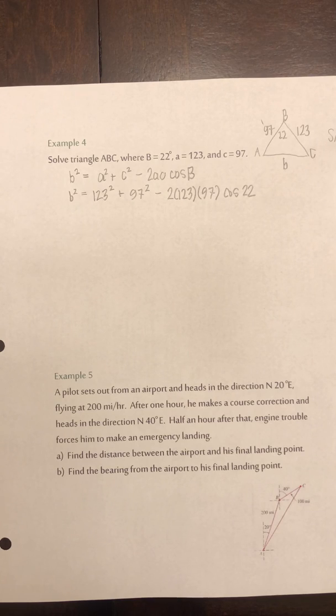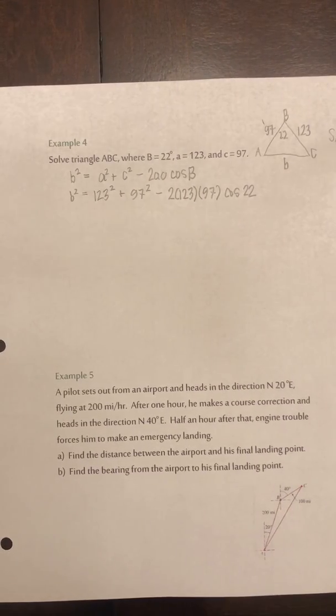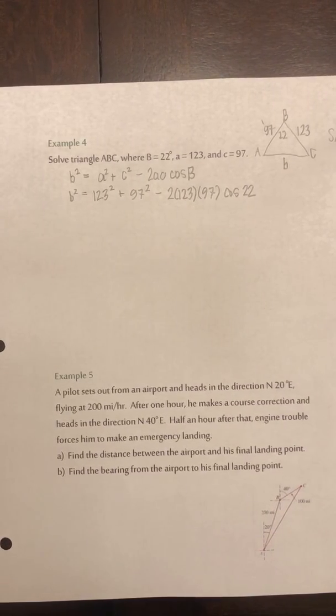Hopefully you are joining with me. And again, I'm getting a crazy looking number, but remember that crazy looking number is not b. It is what b squared equals. So what do we do? We're going to square root it. So hopefully you remember how to do that using your calculator answer.